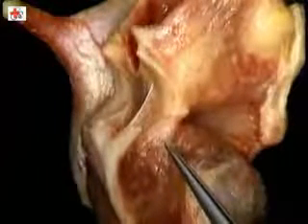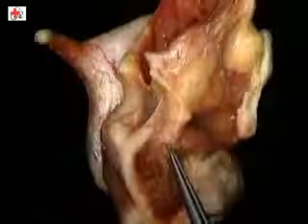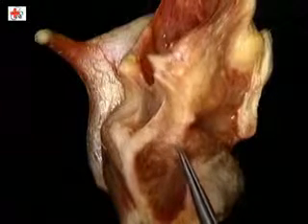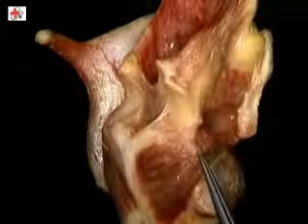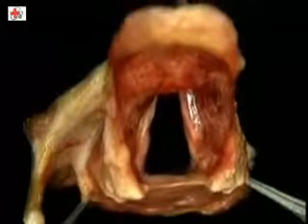This rotates the arytenoid cartilage, thus widening the vocal opening. The lateral cricoarytenoid pulls the arytenoid cartilage forwards and laterally, producing a maximal widening of the back of the vocal opening. The cricoarytenoid muscles act to widen the vocal aperture in two different ways. The next two muscles that we'll see, the thyroarytenoid and transverse arytenoid muscles, act to shorten and narrow the vocal opening.